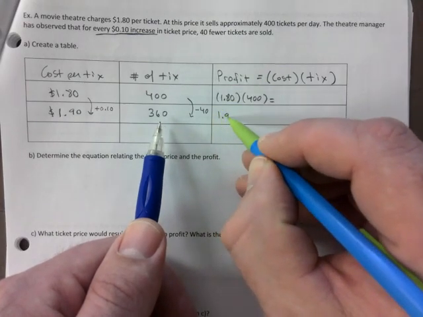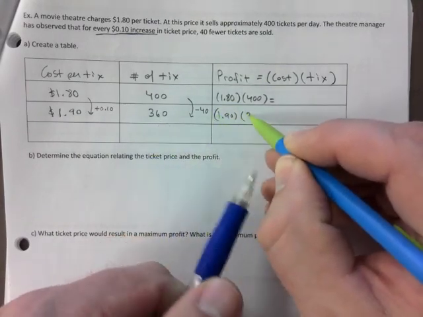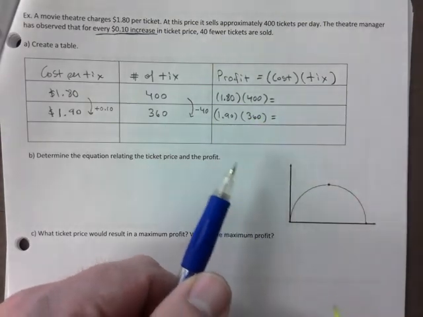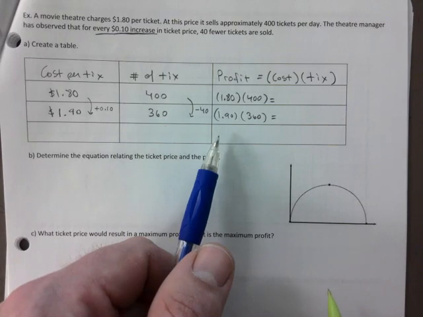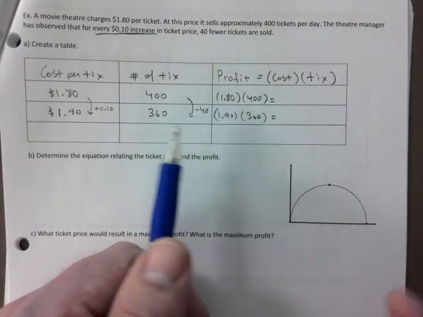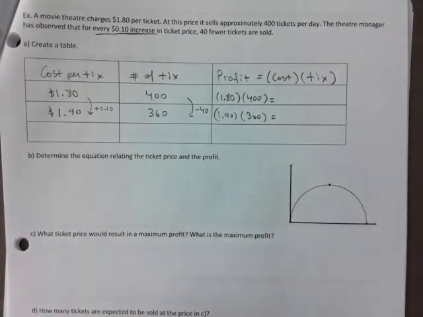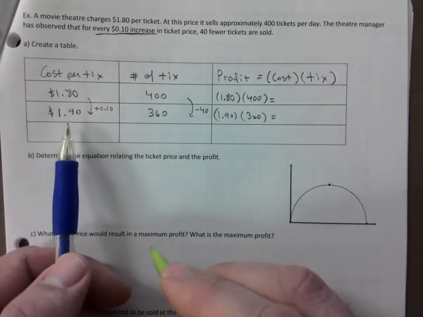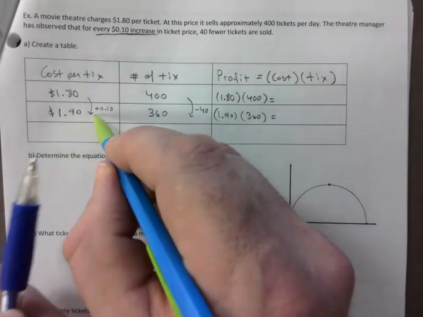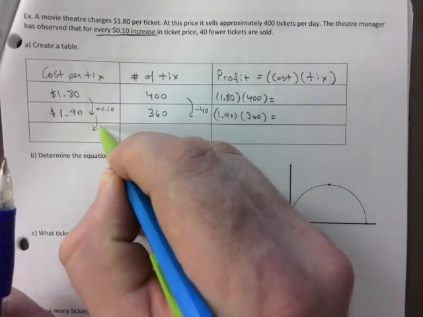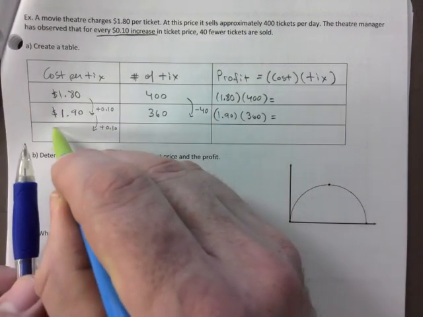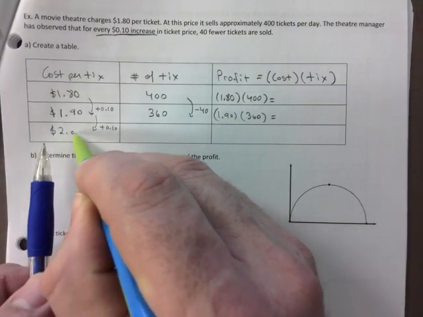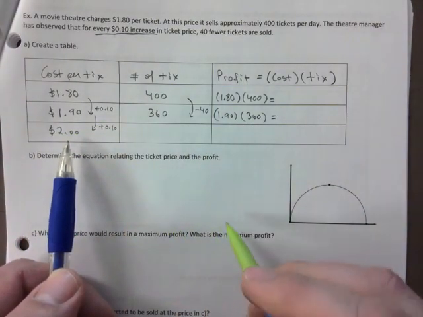So this would be $1.90 times 360 equals. And why are we doing 3 rows? Because we need 3 points. You could do more if you want. So let's do this one more time. If I do another 10-cent increase as the manager, now I'm charging $2 per ticket.